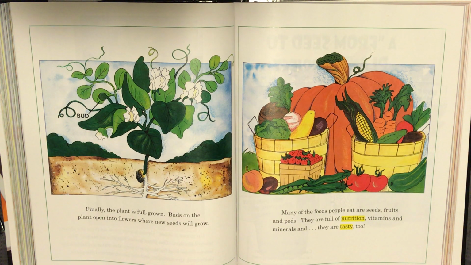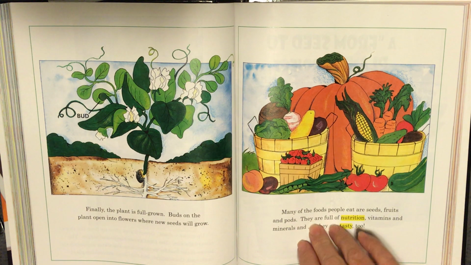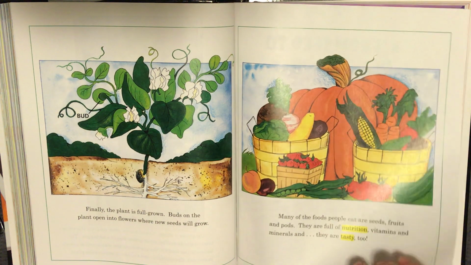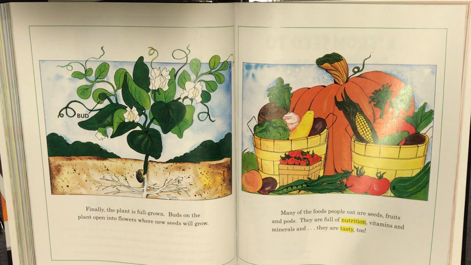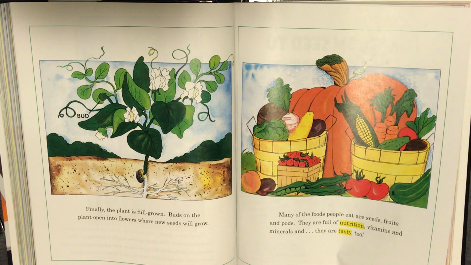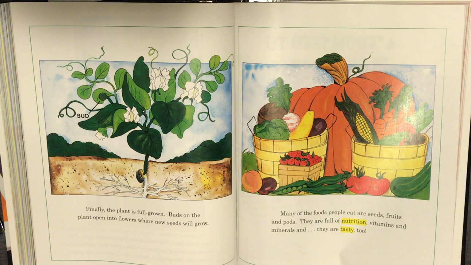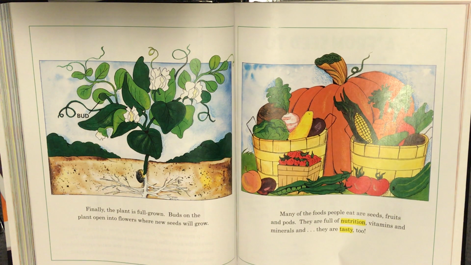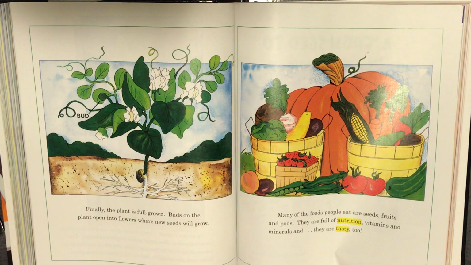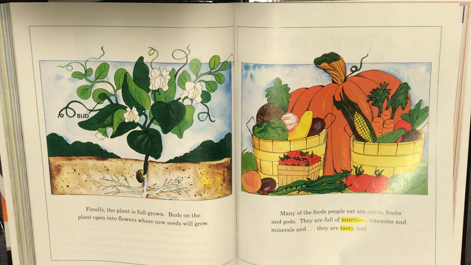Many of the foods people eat are seeds, fruits, and pods. They are full of nutrition, vitamins, and minerals, and they are tasty too. So when you're eating your fruits and vegetables, think about what it started out as. It started out as a tiny little seed and grew into something that's delicious, that you eat, that's good for you.